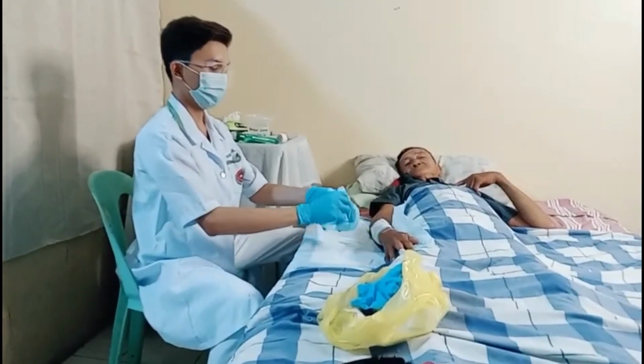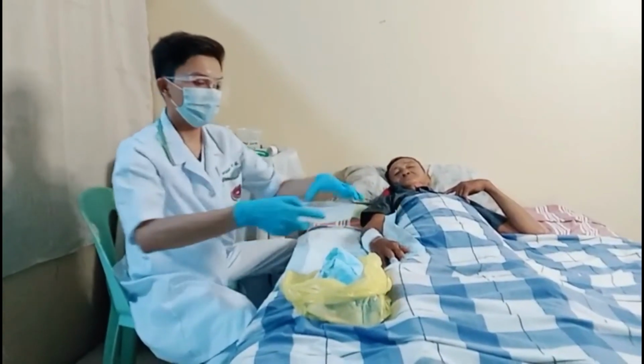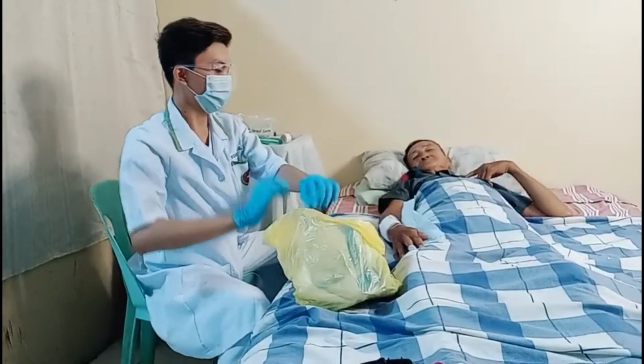Disposes equipment and soiled supplies, removes gloves, and performs hand hygiene. This is necessary to prevent the spread of infectious material.